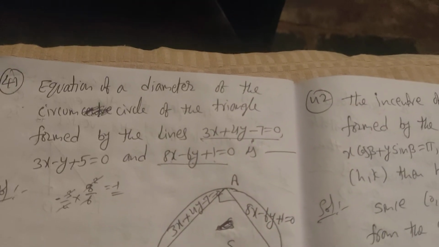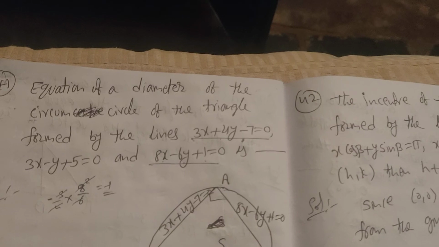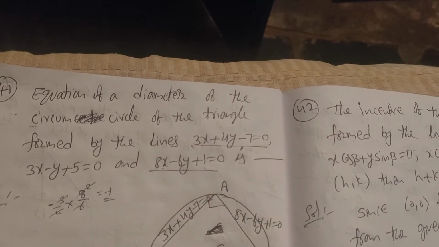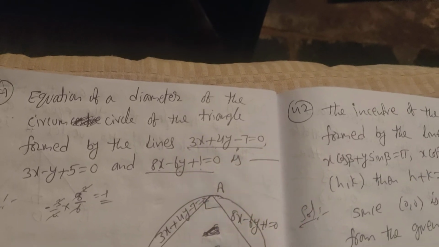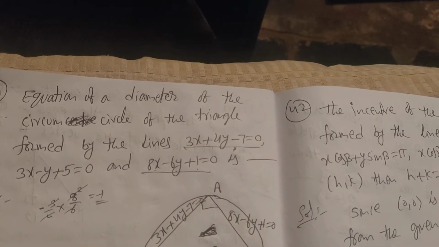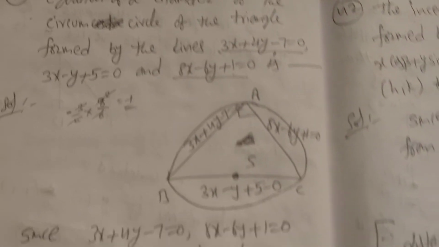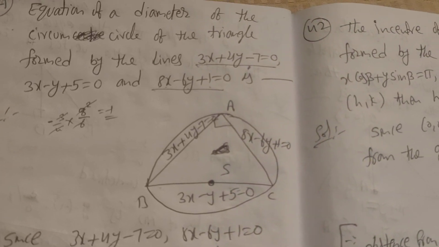Once you remember, in a right angle triangle, the diameter is nothing but the hypotenuse. The diameter of the circle is nothing but the hypotenuse only, in a right angle triangle. Very clear. The angle in a semicircle is 90 degrees, a 10th class concept.